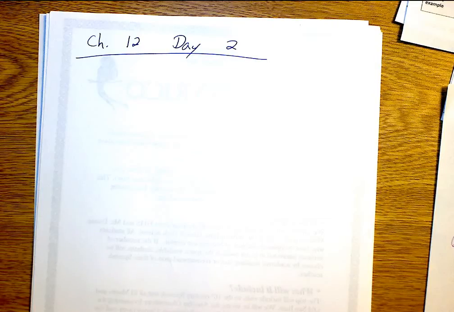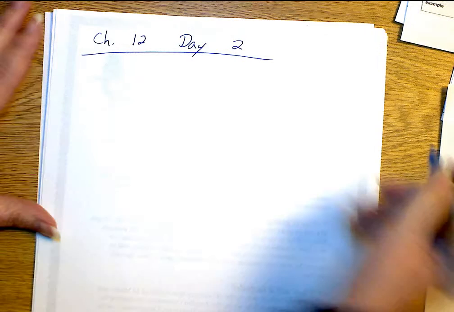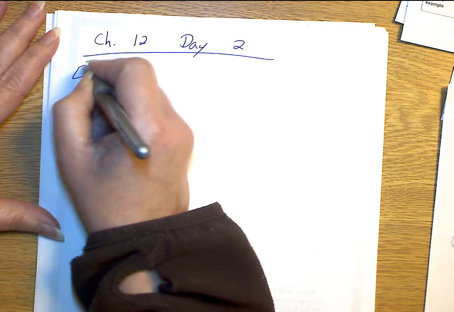All right, remember we are in chapter 12, we're just pulling from it, so I'll keep the days running. This is day 2 of chapter 12. Example 1.